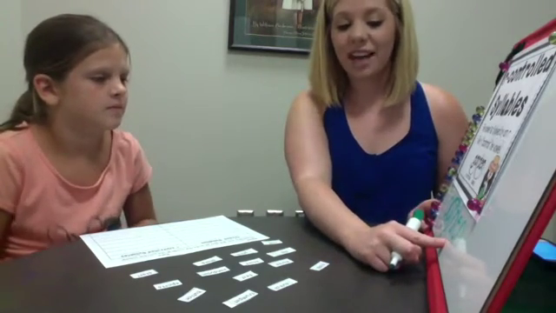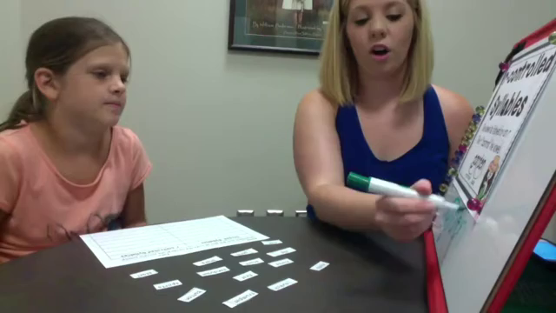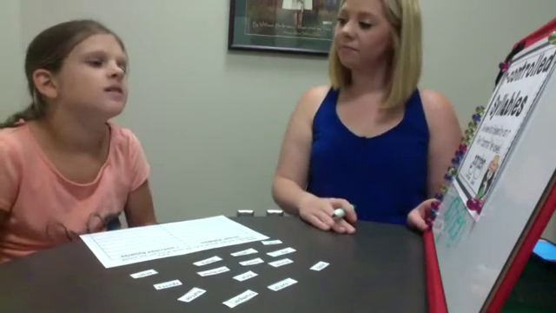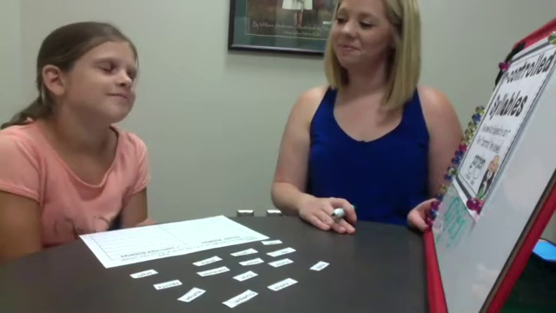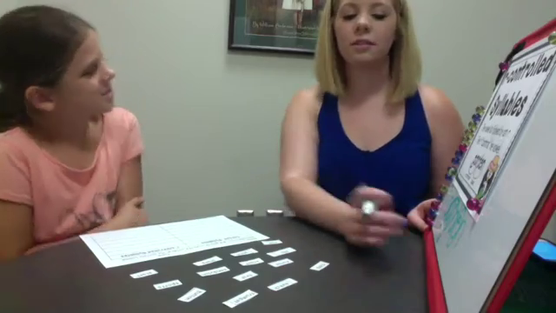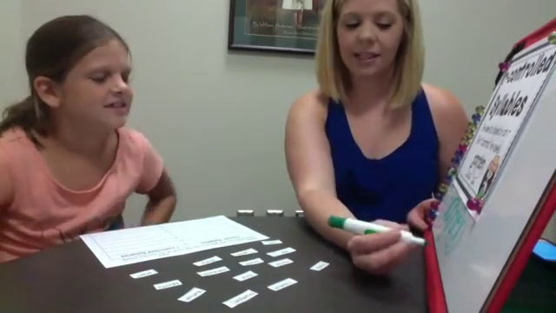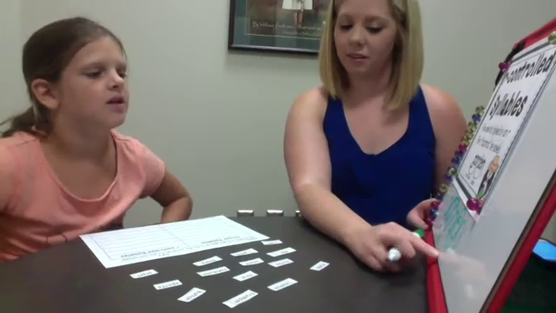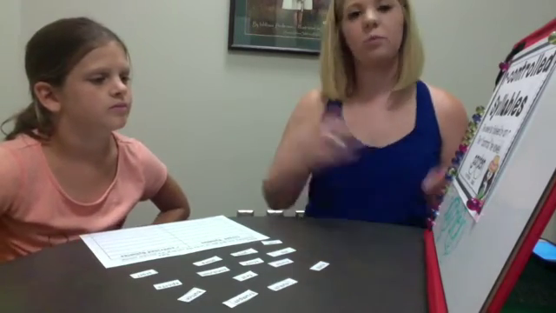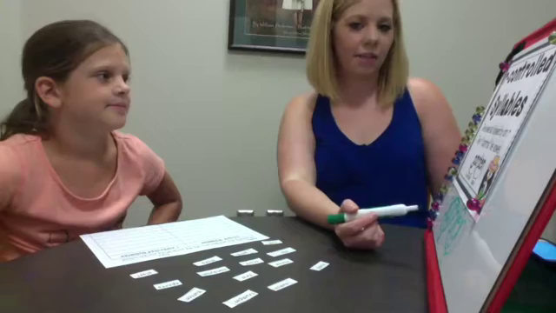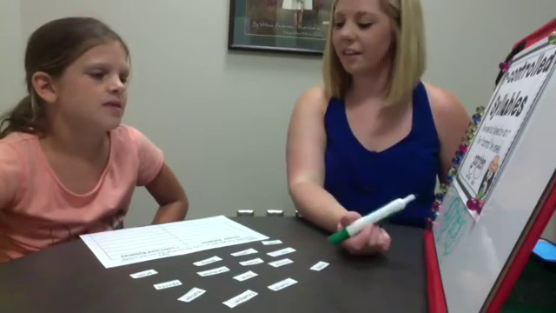Let's look at our next syllable. R-E is... Is it long? Is it short? Short. Short, right? Because it's followed by a consonant. So this makes it a closed syllable word. So if we put both of these syllables together, we'd have the word garden.